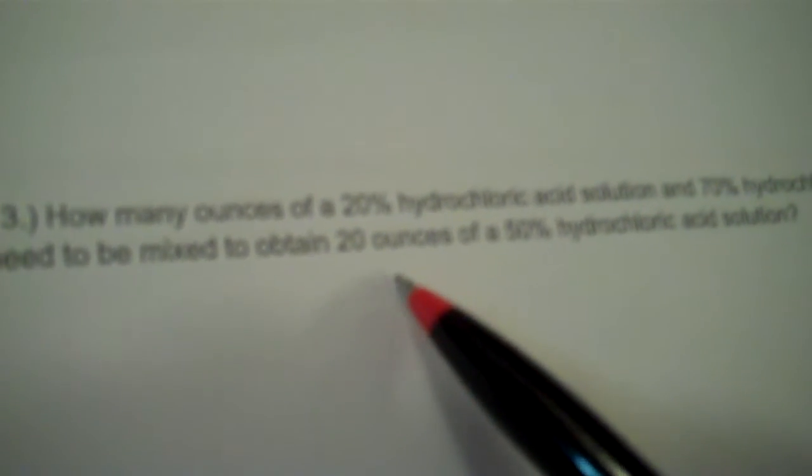gameplay. Okay, next problem gave a lot of you problems in the fall. How many ounces of a 20% hydrochloric acid solution and a 70% hydrochloric acid solution need to be mixed to obtain 20 ounces of a 50% hydrochloric acid solution?